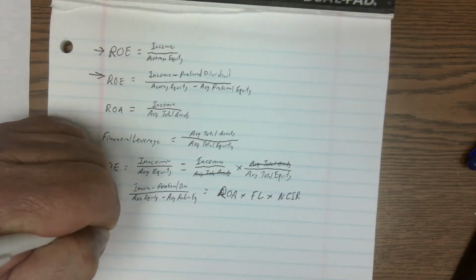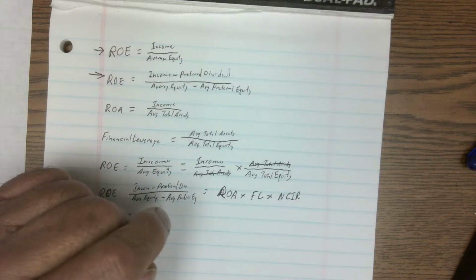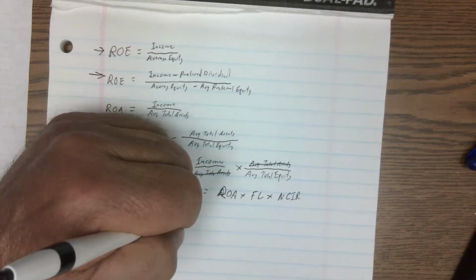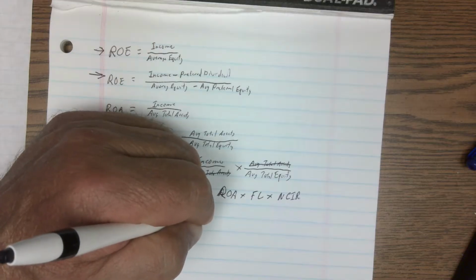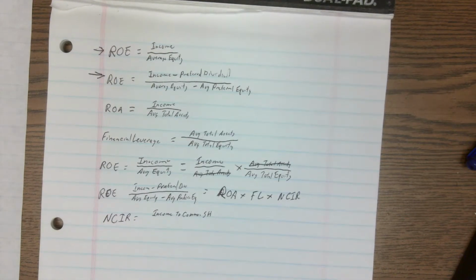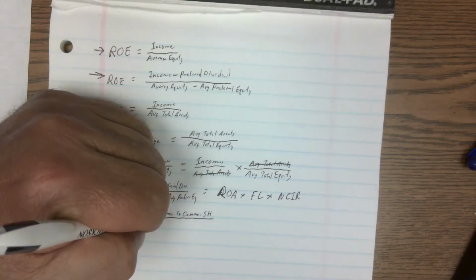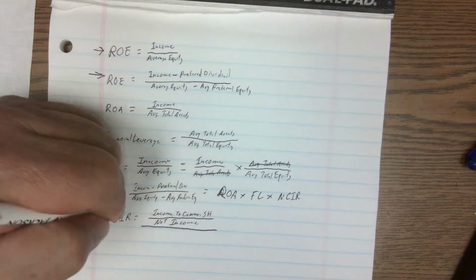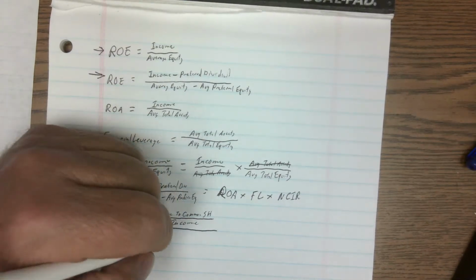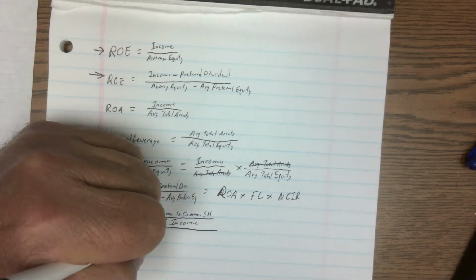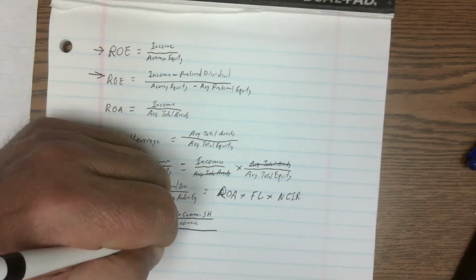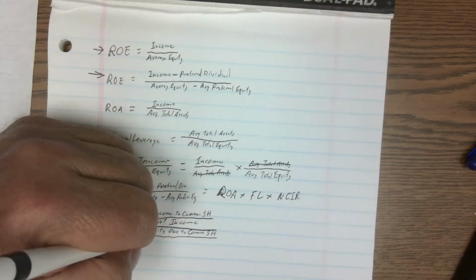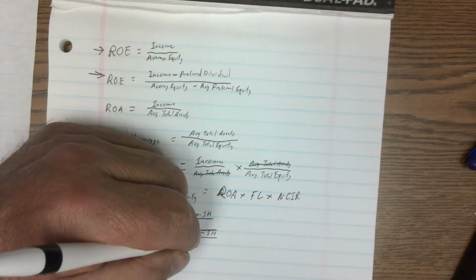Okay, so the NCIR is simply the income to common shareholders, which is simply the net income minus the preferred dividends, divided by net income, all of which is divided by equity due to common shareholders divided by total equity. And that will give you a number.